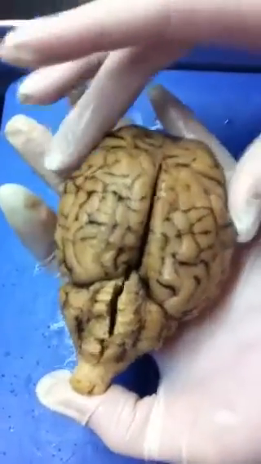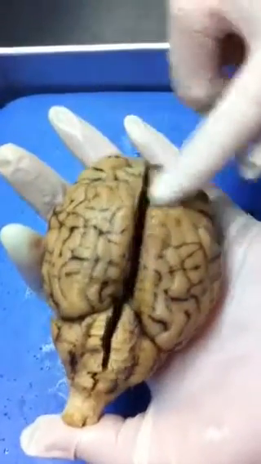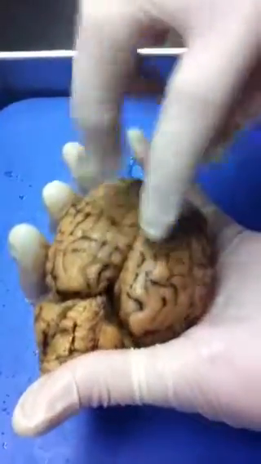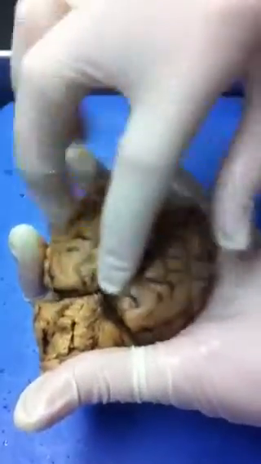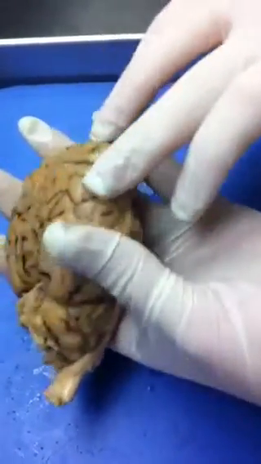Superior. Excuse me, the superior side of the brain. I'm going to show you the lobes. This is going to be the frontal lobe of the brain, and these are going to be the parietal lobes of the brain. This is the occipital lobe of the brain, and on the side is going to be the temporal lobe of the brain.